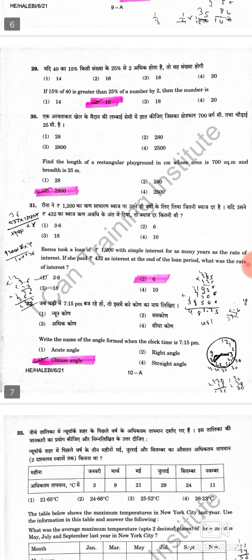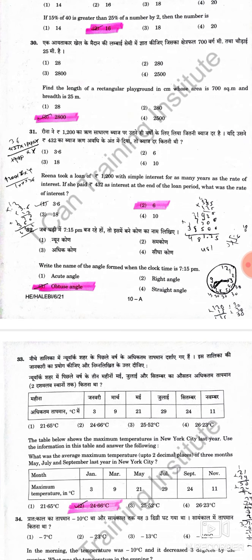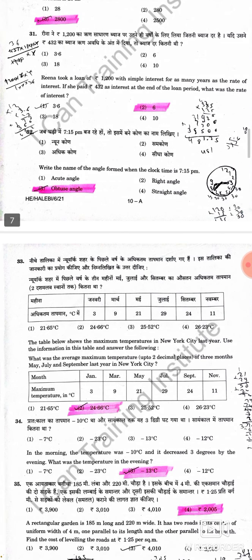Question number 30. Find the length of rectangle playground in centimeter whose area is 700 square meter and breadth is 25 meter, and the answer is option number 3. Question number 31. Reena took a loan of rupees 1200 with simple interest for as many years as the rate of interest. If she paid rupees 432 as interest at the end of the loan period, what was the rate of interest? And the answer is option number 2.